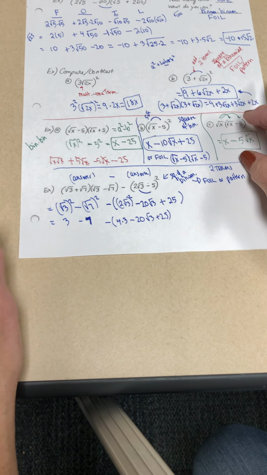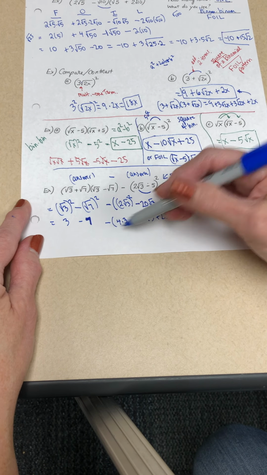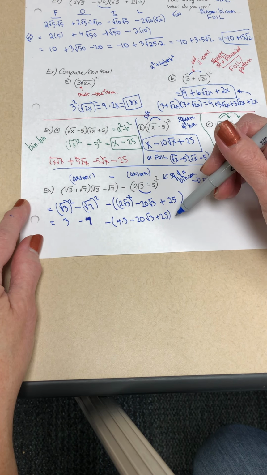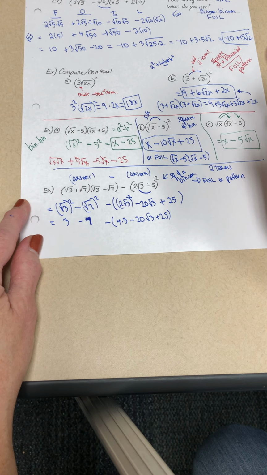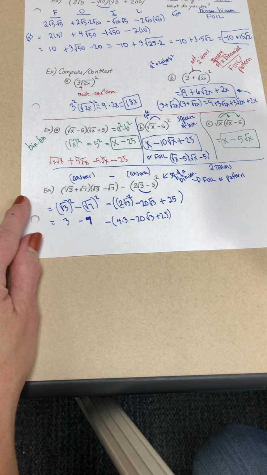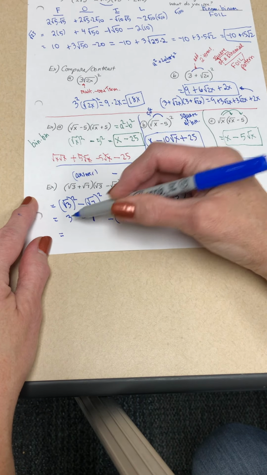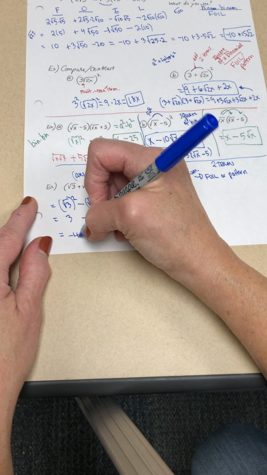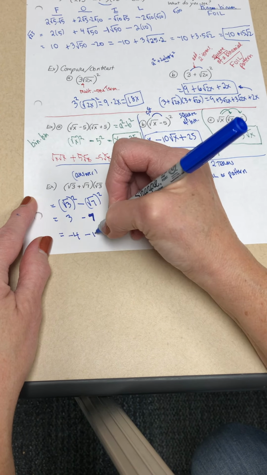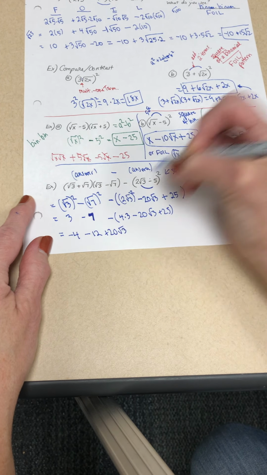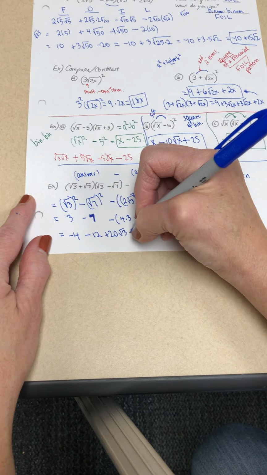Now, you have some options here. You can go ahead and distribute the negative at this point. That'll be fine. Or you can add inside the parentheses. Doesn't matter. This time, I'm going to distribute the negative first. Usually, I add inside the parentheses first. It doesn't matter. I'm ready to go ahead and say 3 minus 7 is negative 4. Minus 12 plus 20 root 3 minus 25.